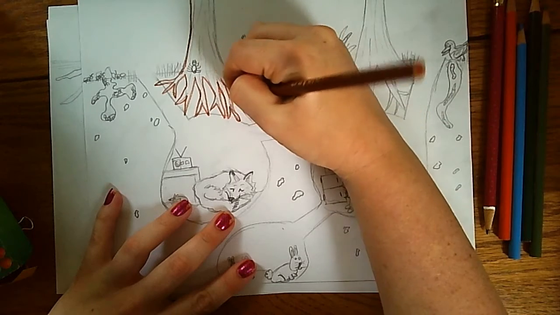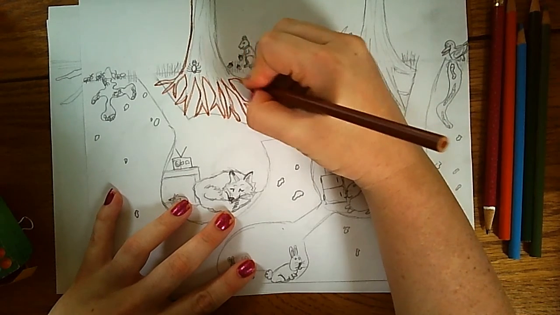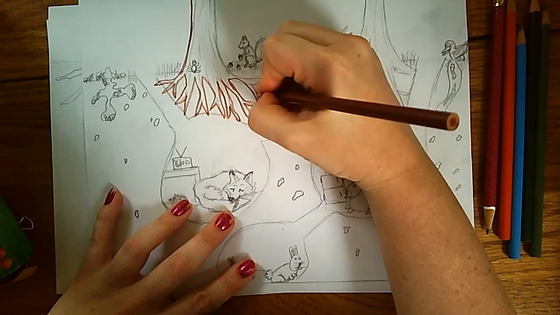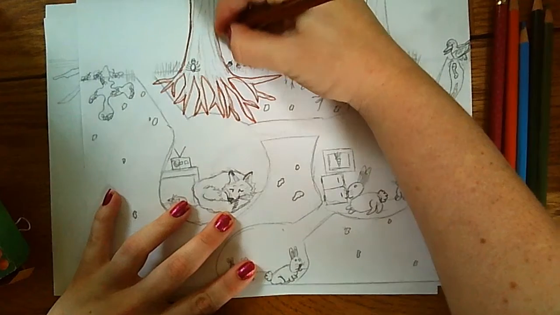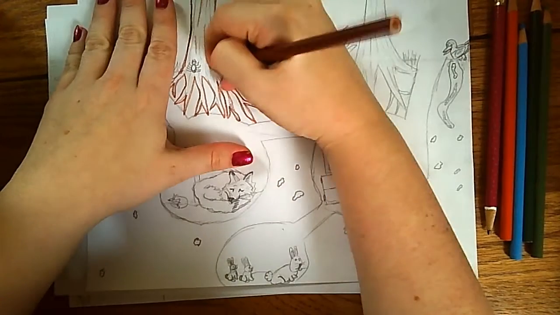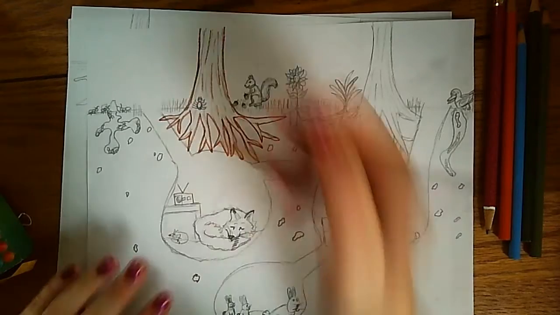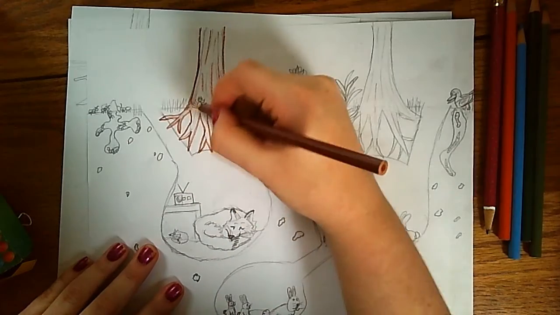That shows a nice outline of your drawing. Okay, I'm going to go up. Maybe I'll even do some of these bark marks. And so now I can color my tree inside nice and neat.